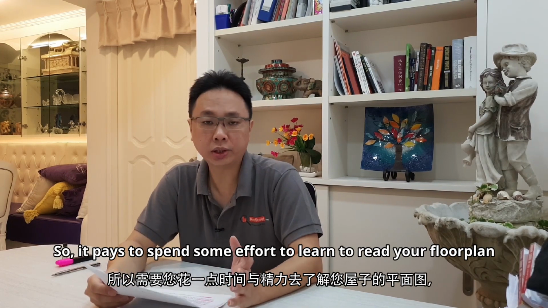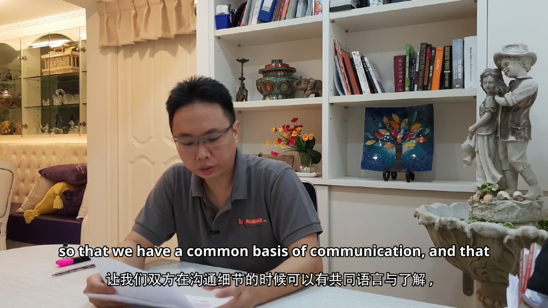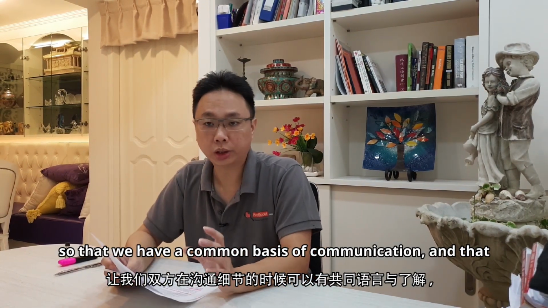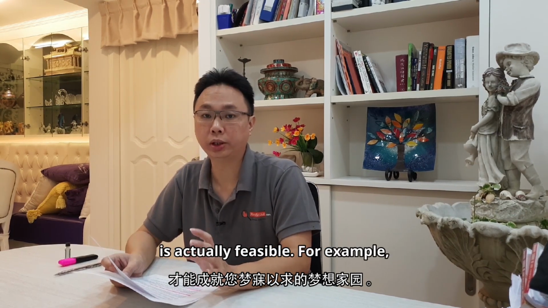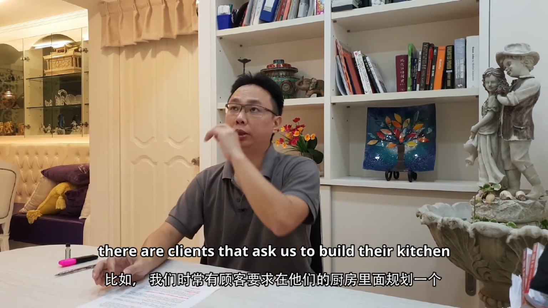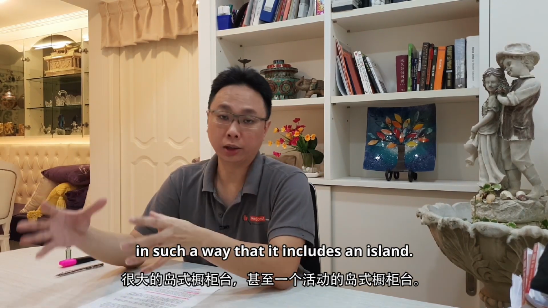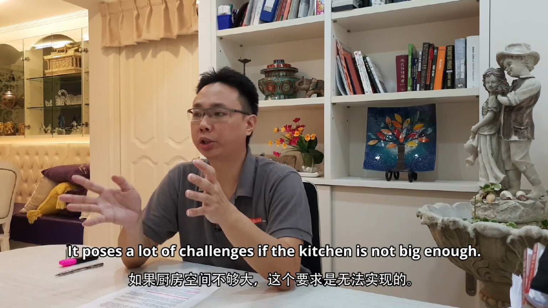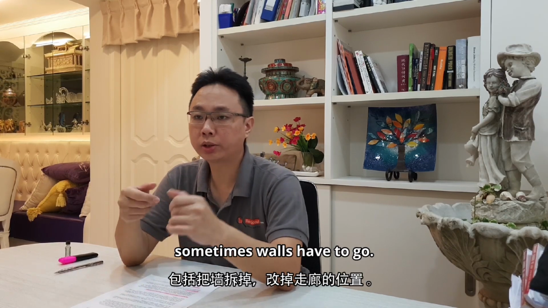So it pays to spend some effort to learn to read your floor plan so that we have a common basis of communication and that the goals and dreams that you wish to build in your dream home is actually feasible. For example, there are clients that ask us to build their kitchen in such a way that it includes an island, sometimes for that matter even a movable island. It poses a lot of challenges if the kitchen is not big enough. So in order for that dream to happen, sometimes walls have to go.